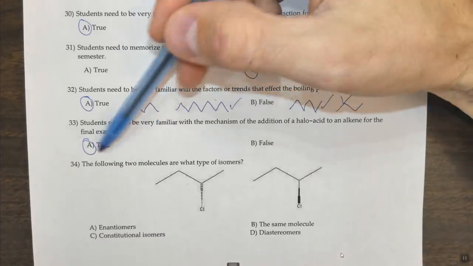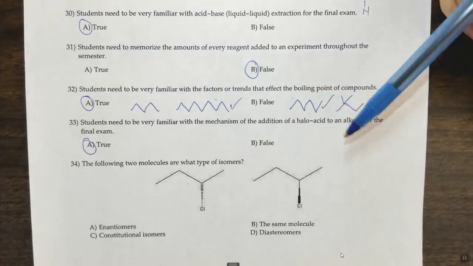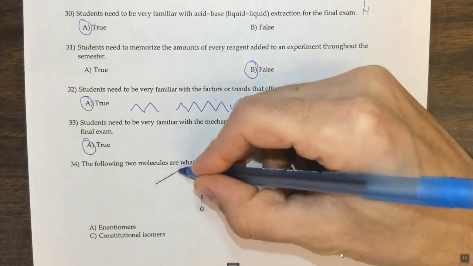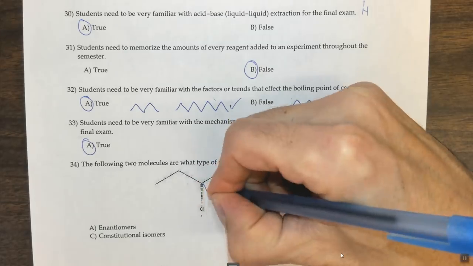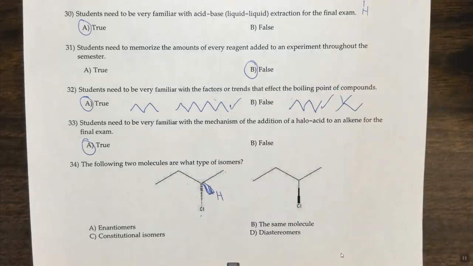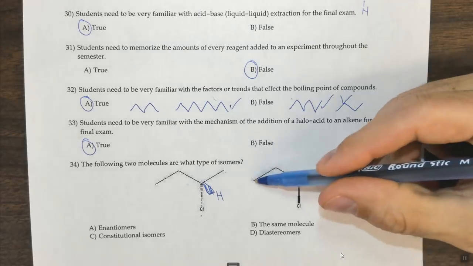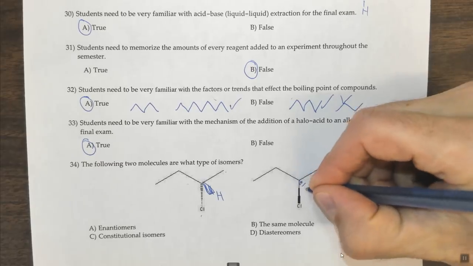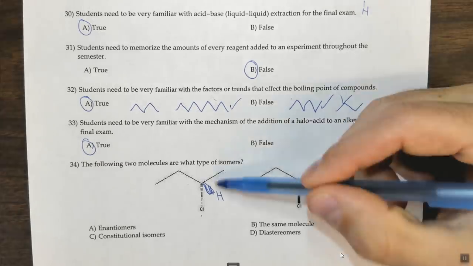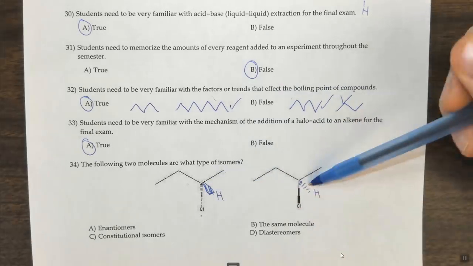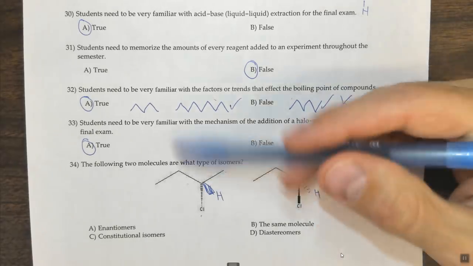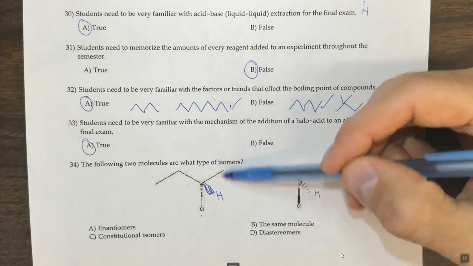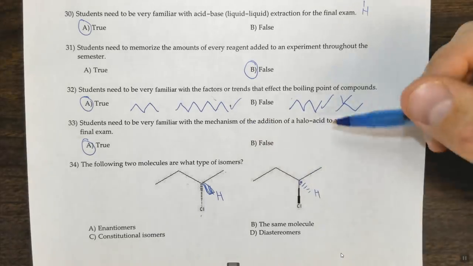Question 34 says, the following 2 molecules are what type of isomers? Well, let's see if they're even isomers. So first, we look at this carbon, and it's bonded to an ethyl group, a methyl group, a chlorine, and a hydrogen. And this one, same thing, an ethyl group, a methyl group, a chlorine, and in this case, a hydrogen that way. So these are chiral. This is a chiral center. Second thing is, they're both 2-chlorobutane. So the chlorine is on the same carbon. If in one case it was on carbon 1, in the other case it was on carbon 2, they're just different molecules.